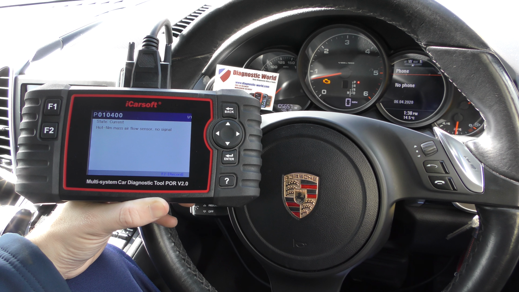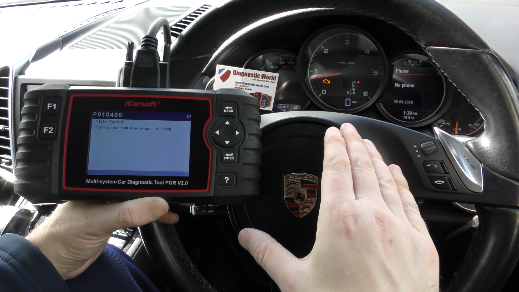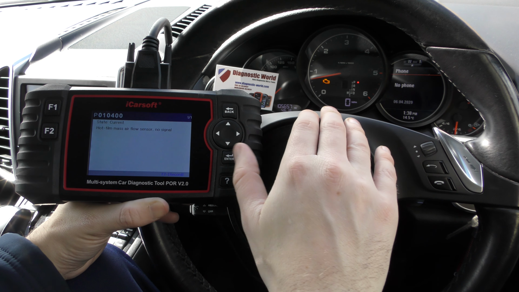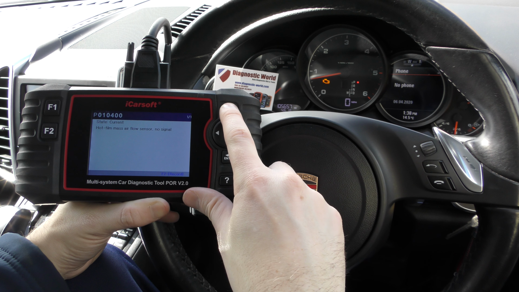So we've put a new sensor in, we've plugged it back in. The car is running very smoothly now, but we've still got the check engine light, we've still got the warning light on, sorry, the fault code on screen here.